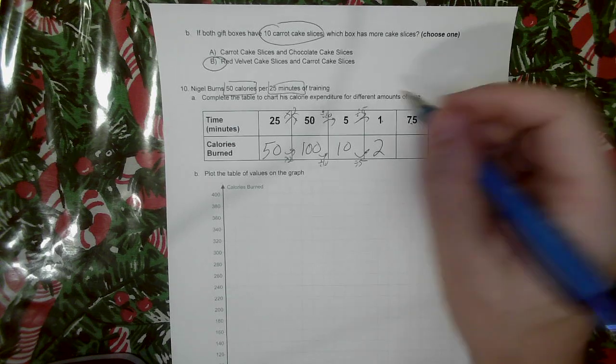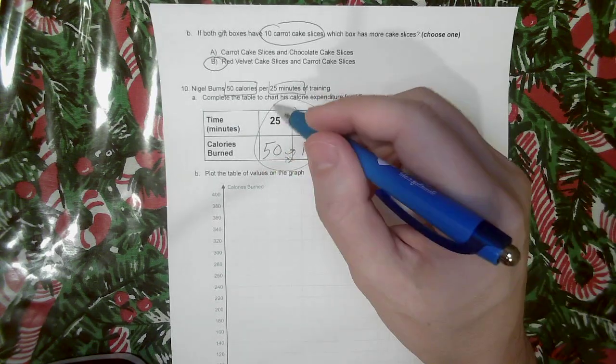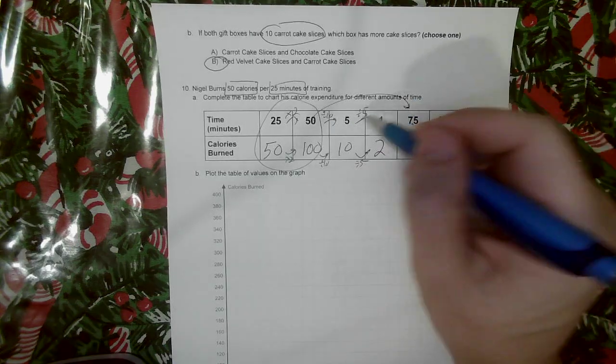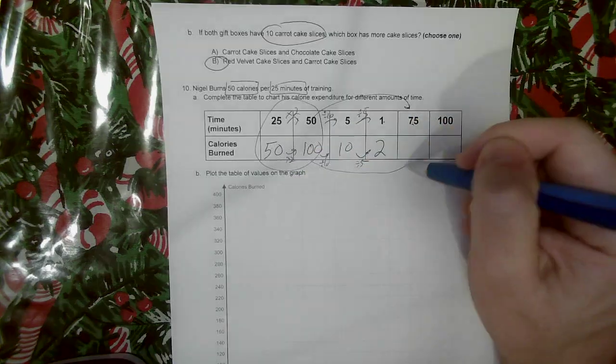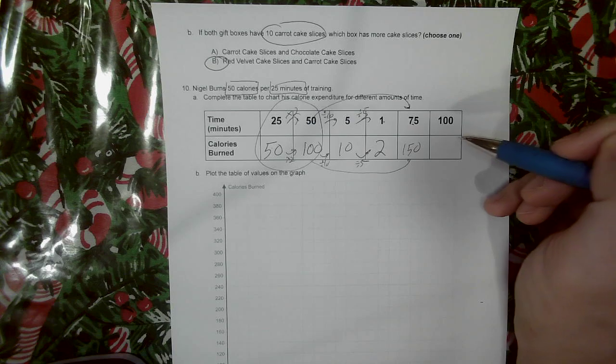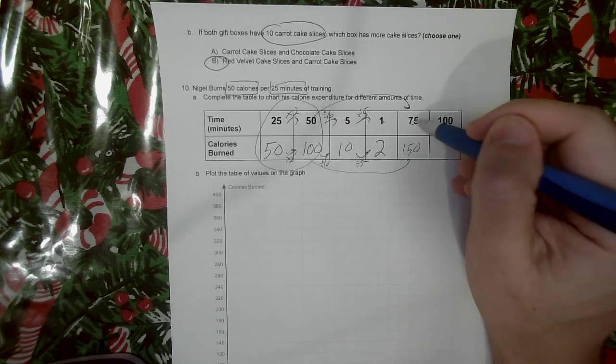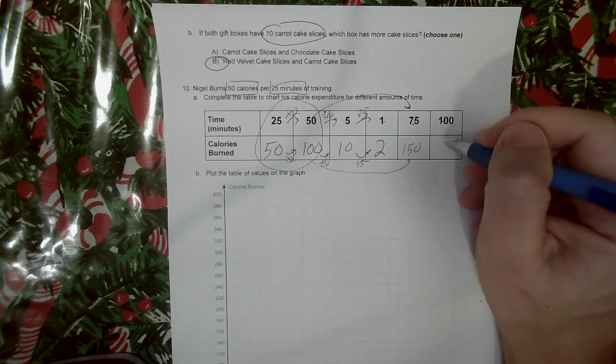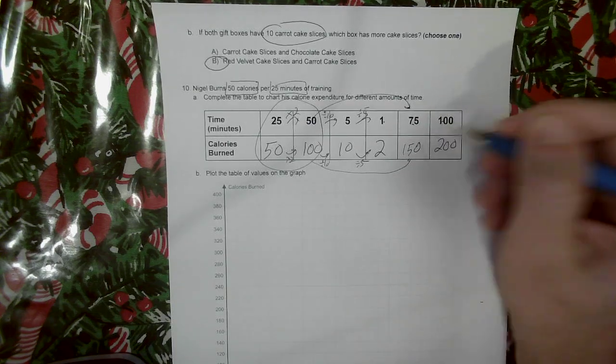Now, you could be clever and go back here and think counting by 25s. 25, 50, 75, and 50, 100, 150. And then I can continue this here. 75 to 100. Continue this scale. We added 50 each time, so I could go up to 200 here.